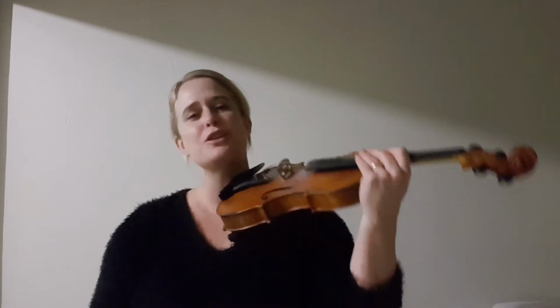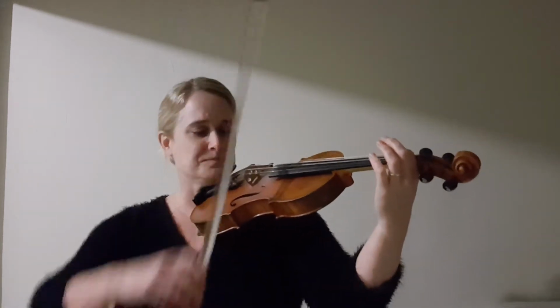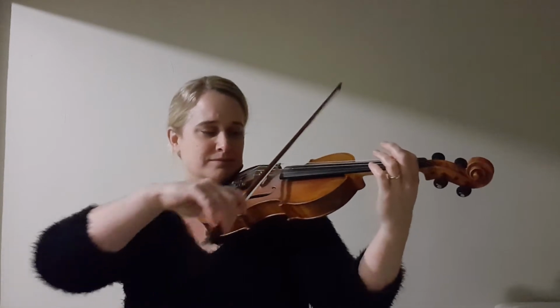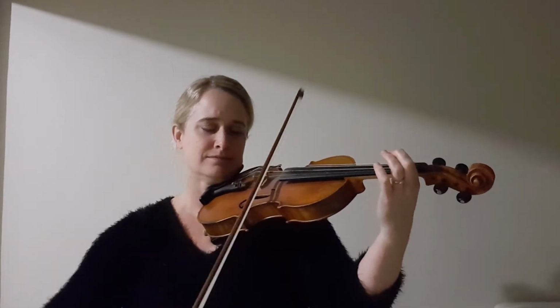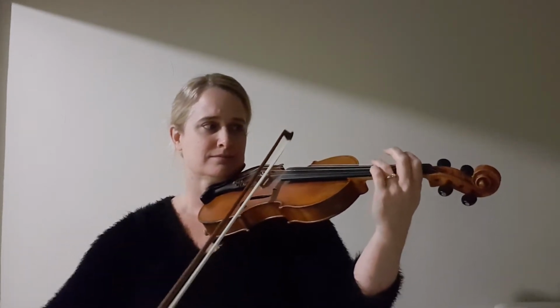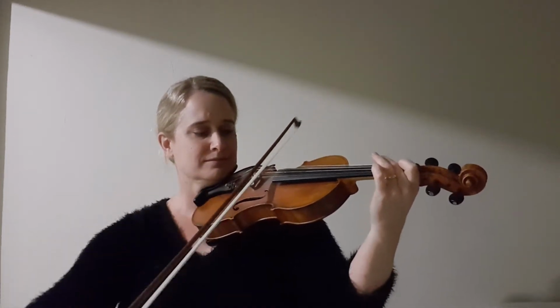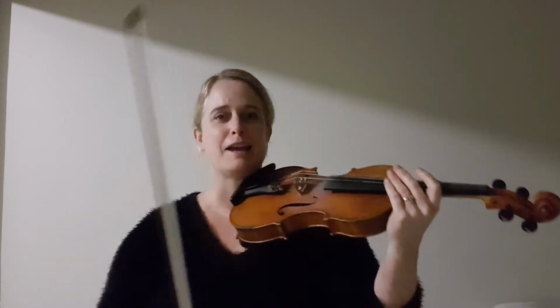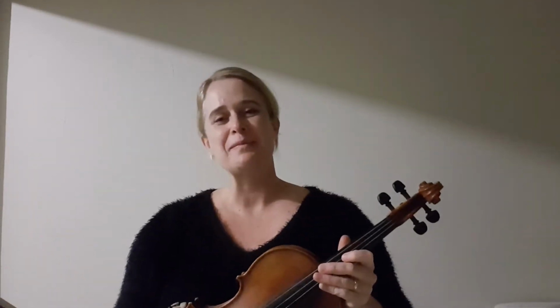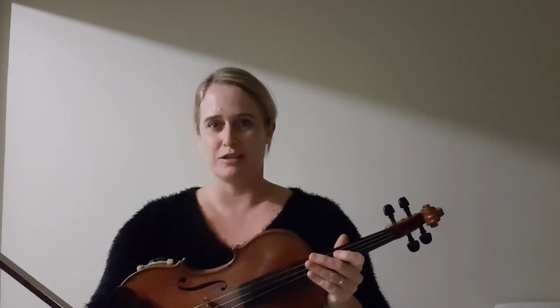Okay, so now I'm going to show you something, hopefully to demonstrate how important it is to learn where to place the fingers. I'm going to play the beginning of Twinkle Little Star. And I think I won't go further than that. Did you hear what was wrong? It was out of tune, which means that the notes weren't accurate.